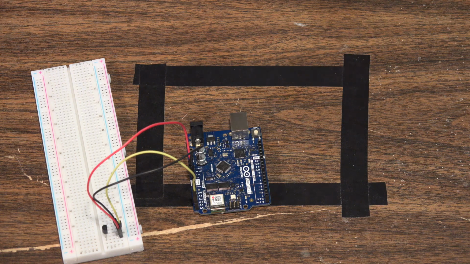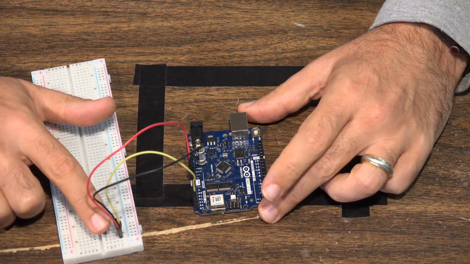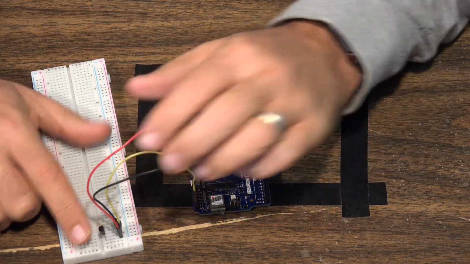So this is our project that's been built. Again, for this project, it's very simple. We have our standard analog sensor that we've used many times right now.